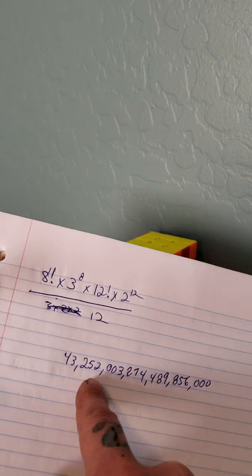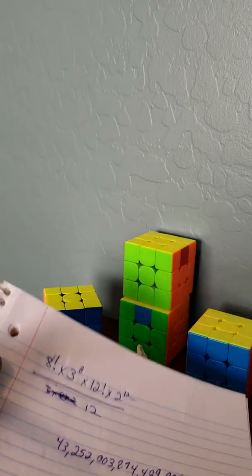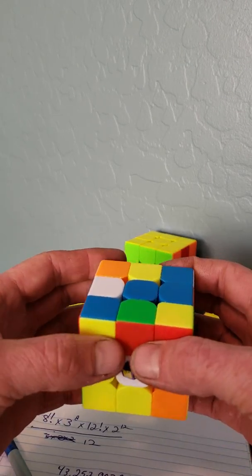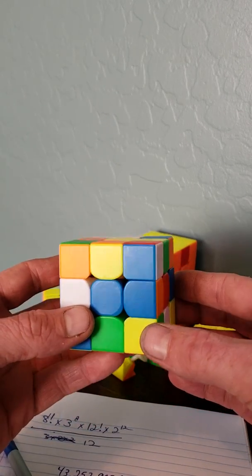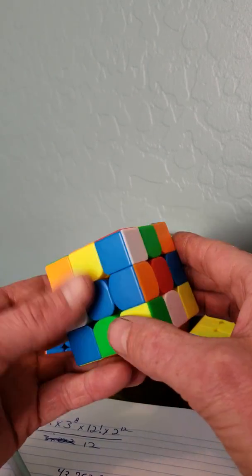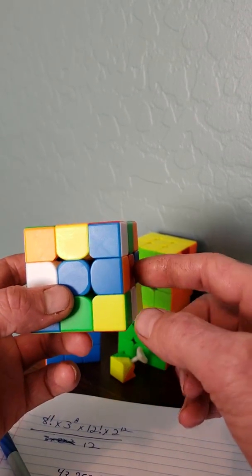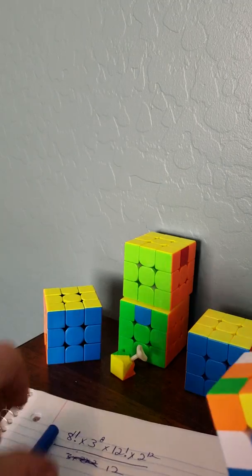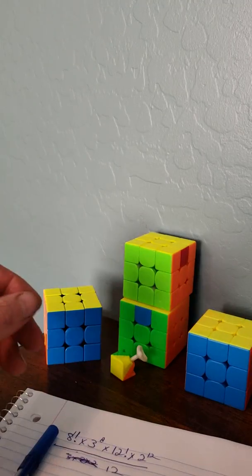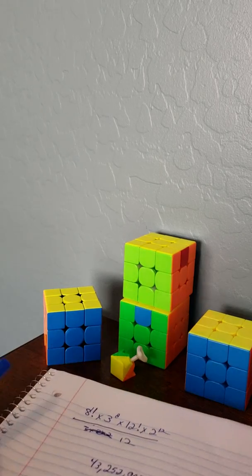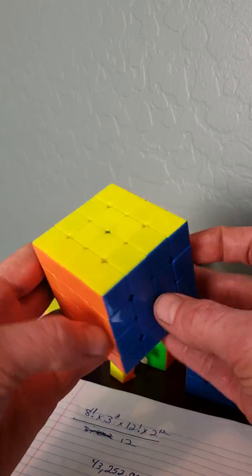To put this number in perspective, these cubes are a little smaller, but if these were 6 centimeters, or 60 millimeters, this one's, I believe, 55 and a half. But if it was 60, and you had one Rubik's Cube for each one of these combinations, you could cover the surface of the Earth 300 times. The reason I'm bringing this up is because I find it interesting, and also I want to talk about this guy next.